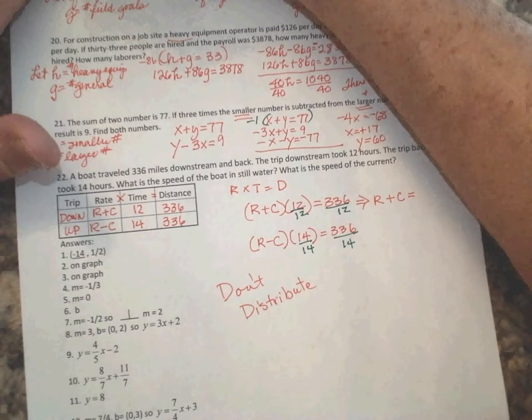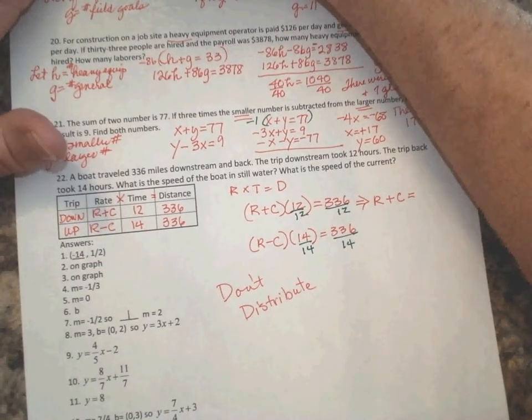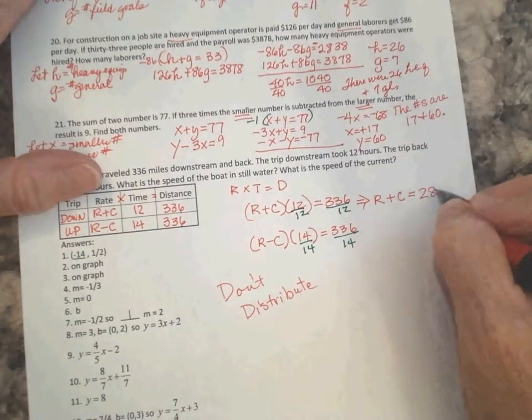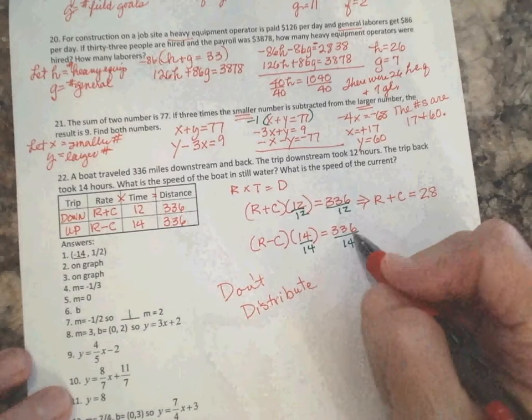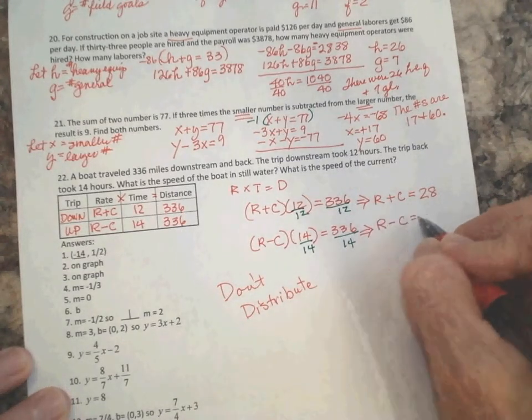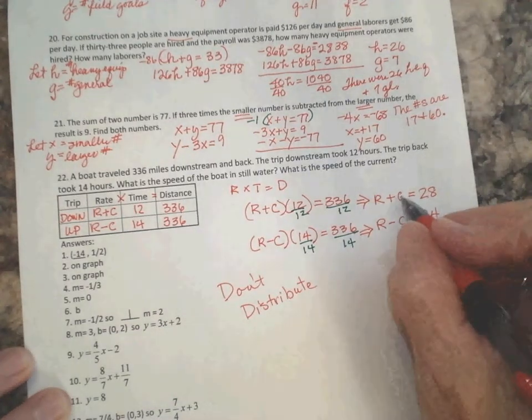So I'll have to go off and divide it. You get your calculator. It will come out to be 28. And then here, when I divide by 14, r minus c is going to come out to be 24.